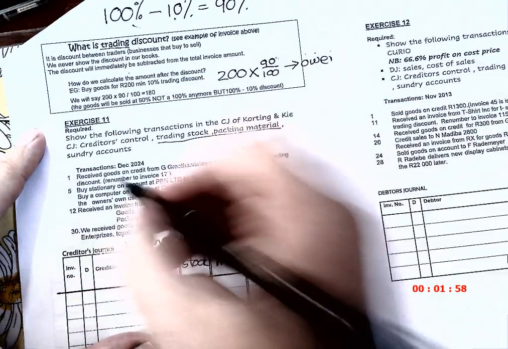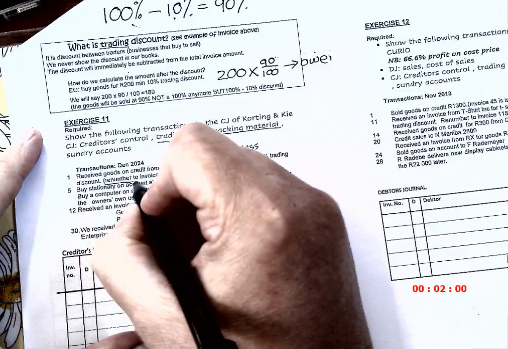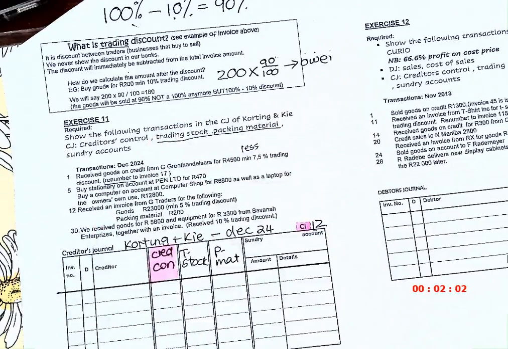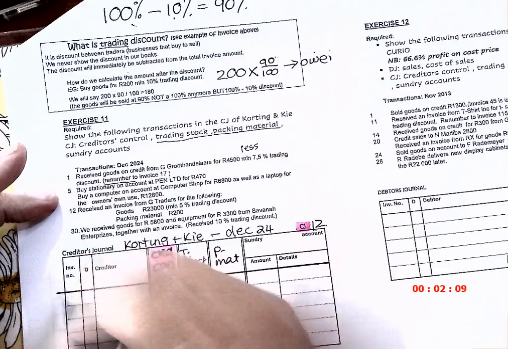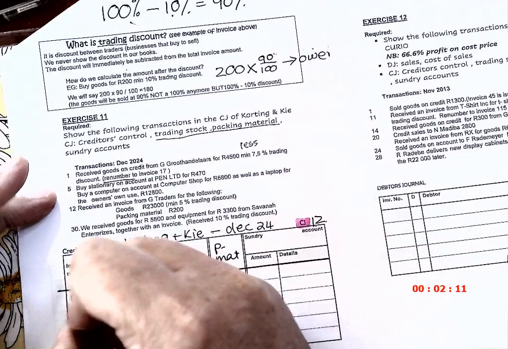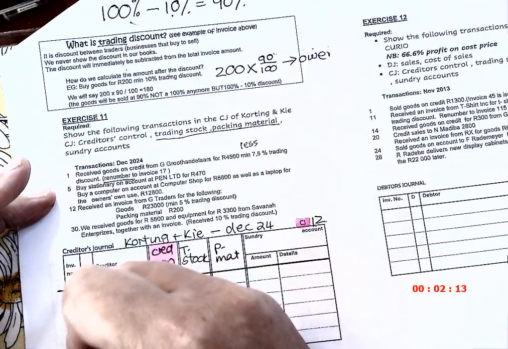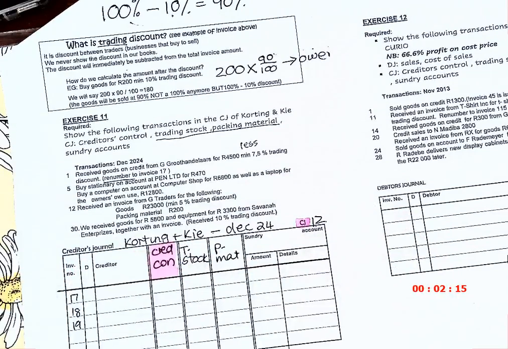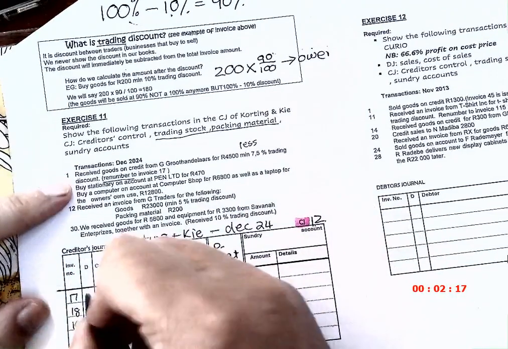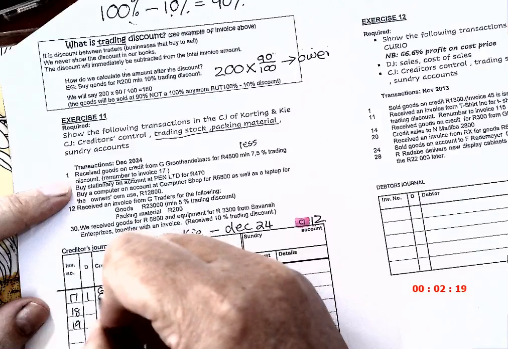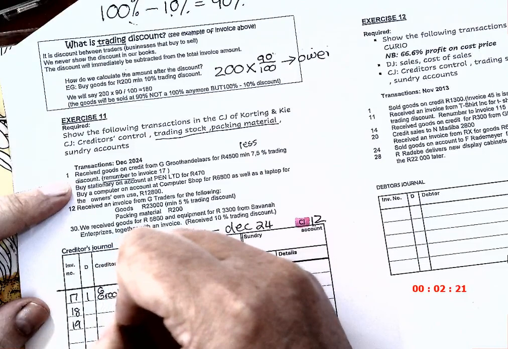And can you see here they say renumber. CJ is the only journal where I renumber my document. So it means if we renumber to 17, it's going to follow 18, 19, and so on. It's day 1. G Groothandelaars.